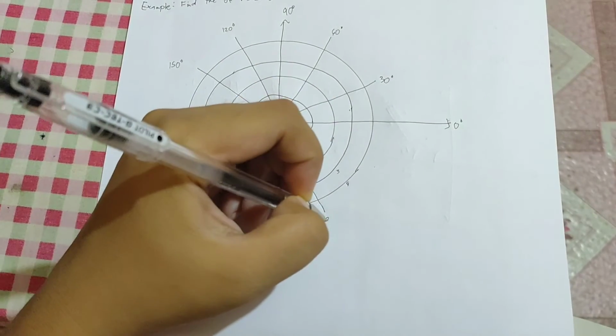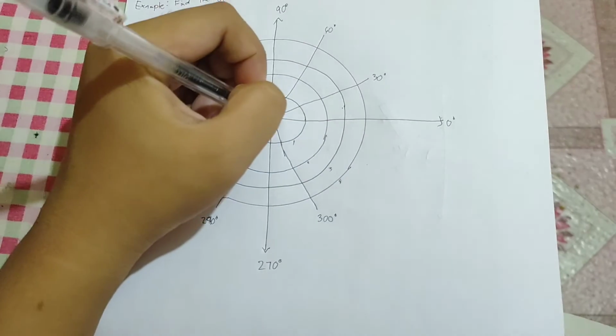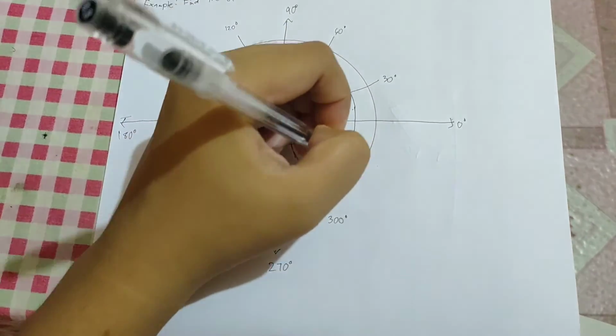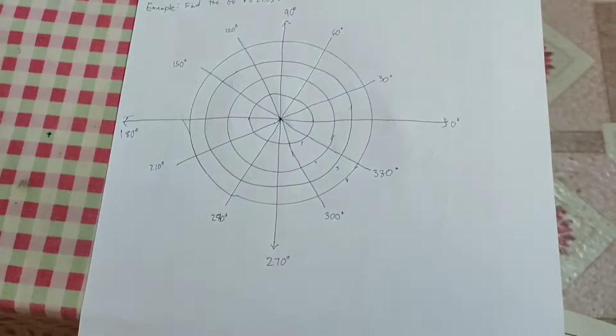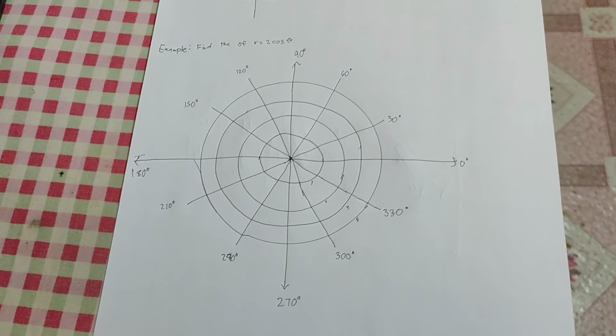Here will be 300 degrees, and lastly 330 degrees. That's it.